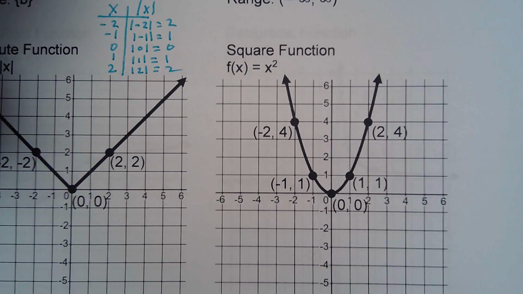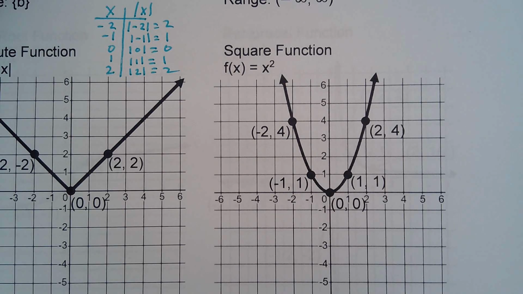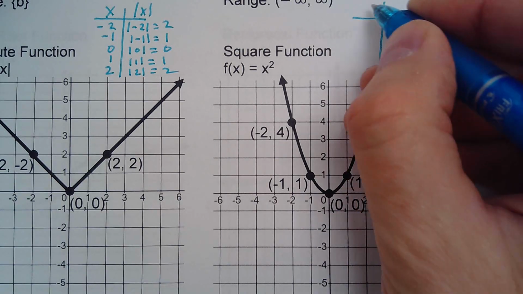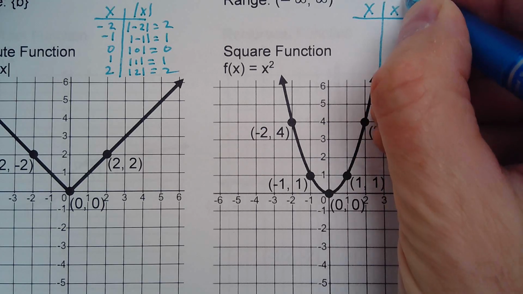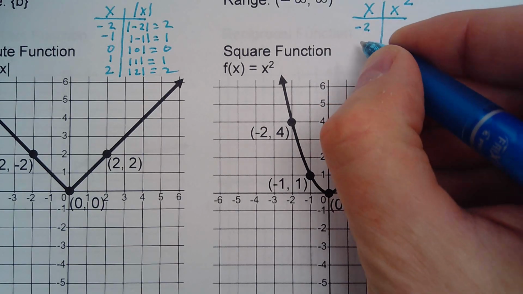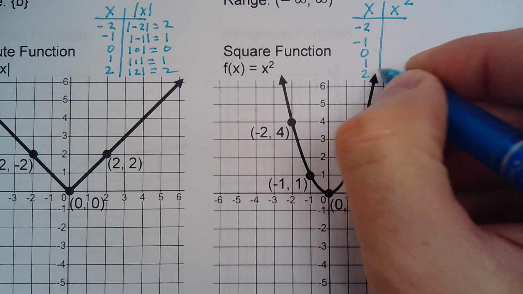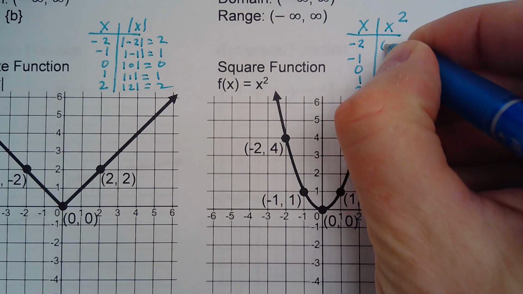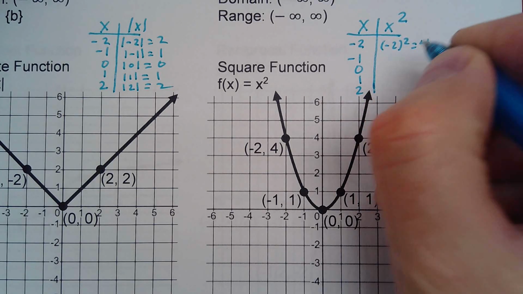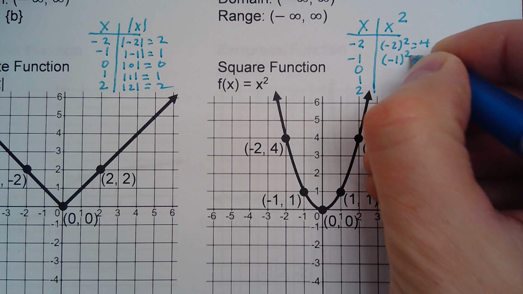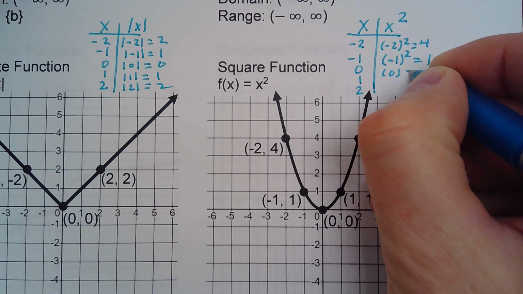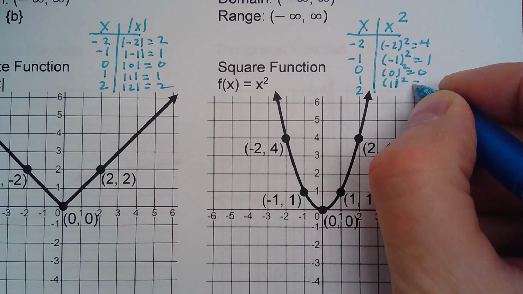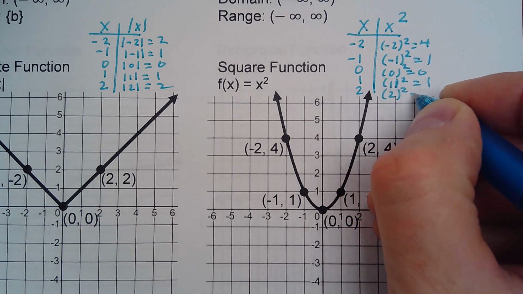The next one is the square function. Its graph is what we call a parabola. And so whatever your x value is, you're squaring it to get your y value. So if I square -2, that's a positive 4. If I square -1, it's 1. Square 0 is 0. Square 1 is 1. Square 2, that's 4.